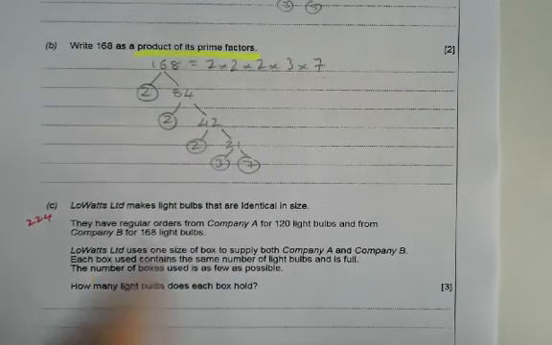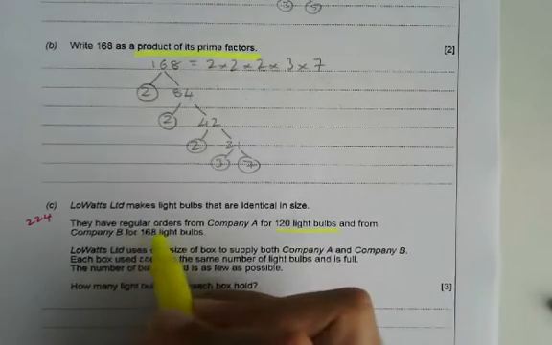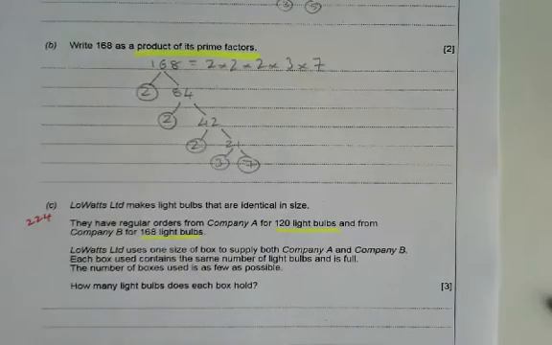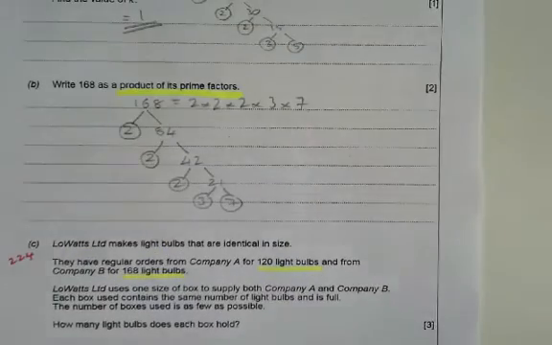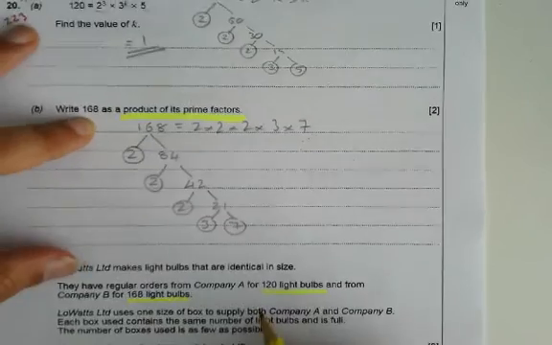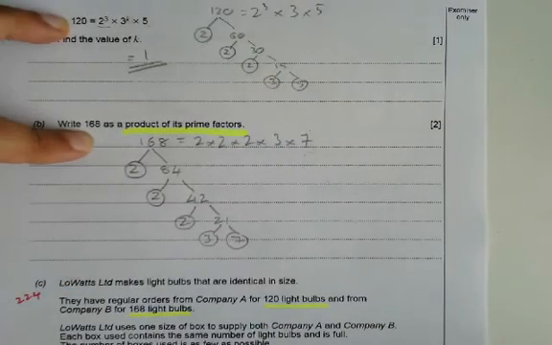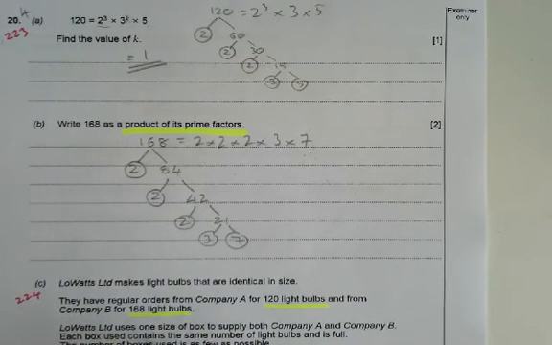Right, part C. Low Watts Limited makes light bulbs that are identical in size. They have regular orders from company A for 120 light bulbs and from company B for 168 light bulbs. Now straight away, what you should be noticing, and this is the kind of exam technique your teachers will have spoken to you about loads: 120 and 168, where have you seen those numbers? So you're going to be using these things in this question.